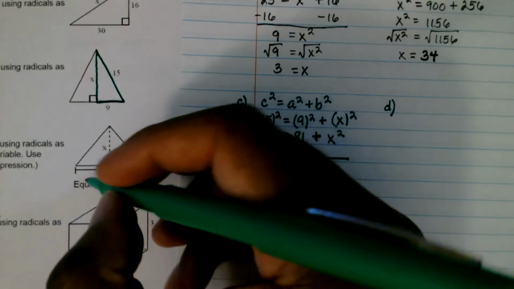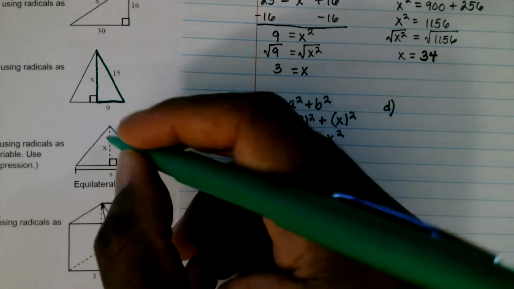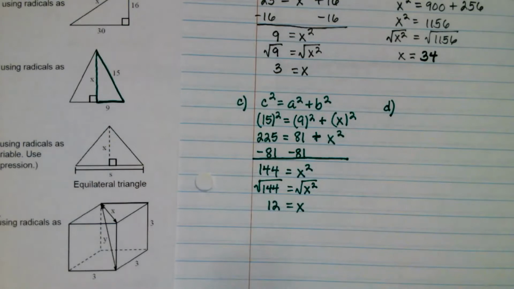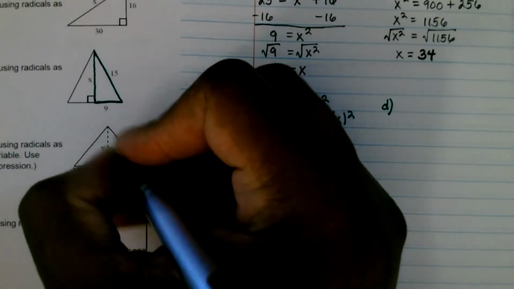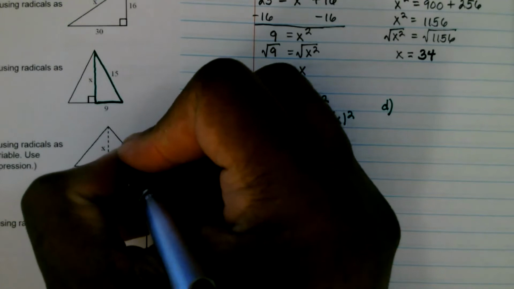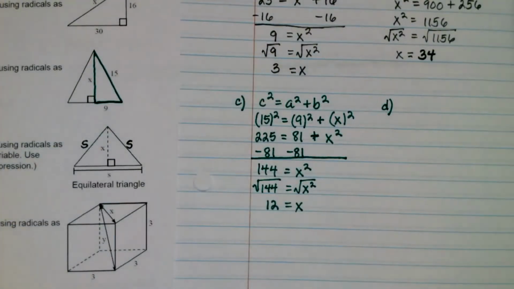Now, if you recall, by definition, an equilateral triangle is a triangle where all three sides have the same length. So if this is S, then that means this side here is also S. And this side here is also S.